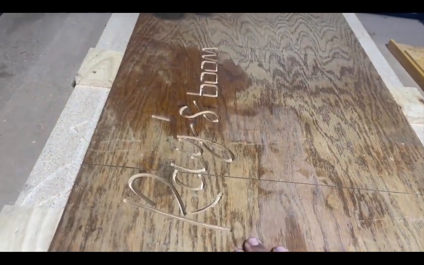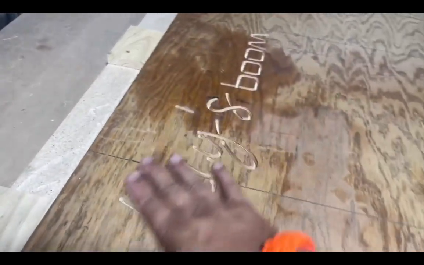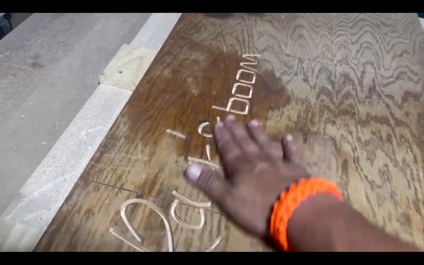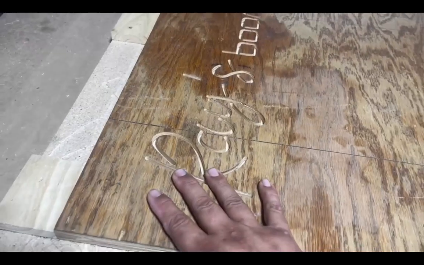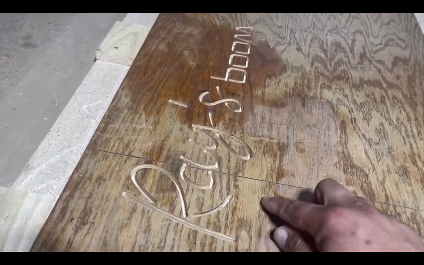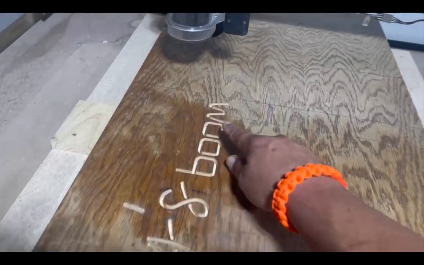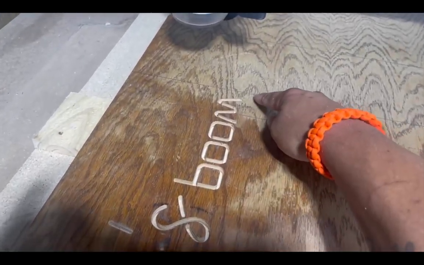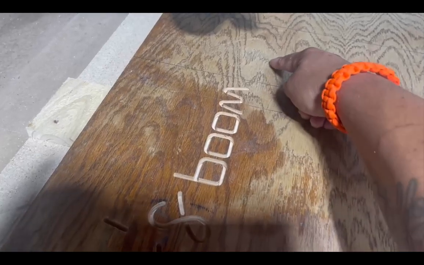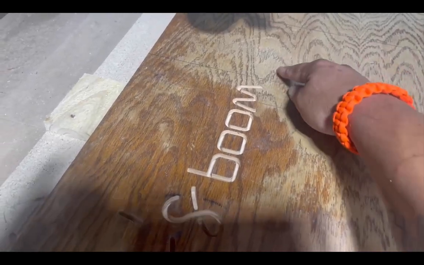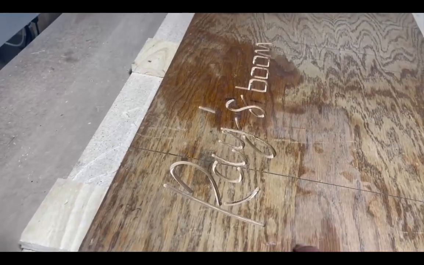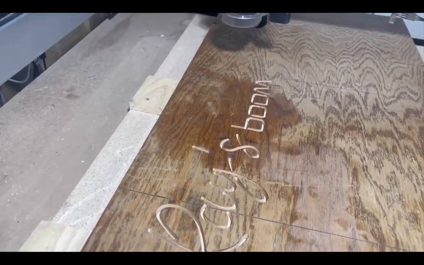So we can see now that we have our first file cut. So this is our pocket 1 file that we made. And now we're going to go ahead and do the contour cut, which is contour cut number 1. And you're going to see that contour cut go beyond that 18-inch line by 2 inches is what it should do. So it's going to ask us to switch the bit out.